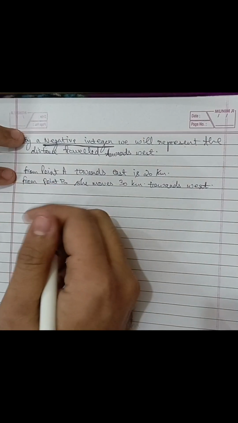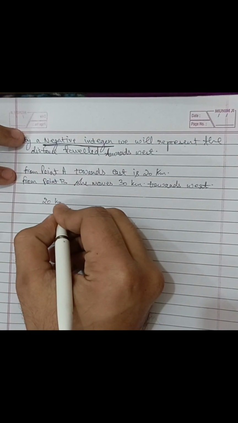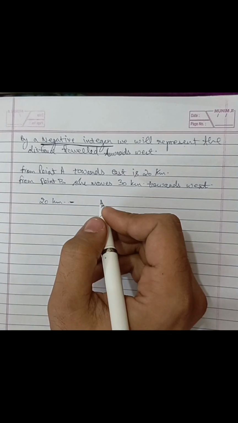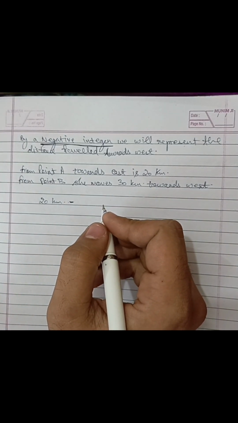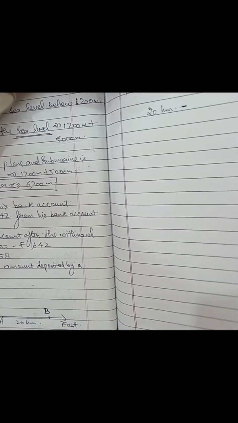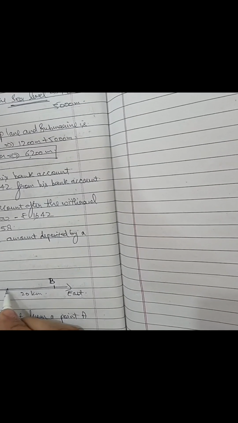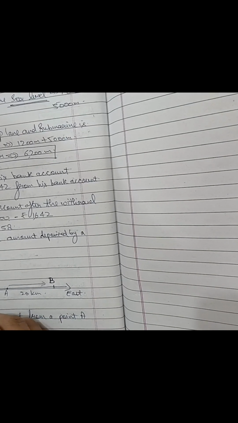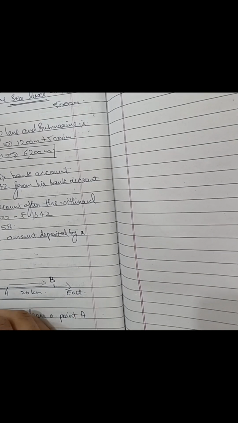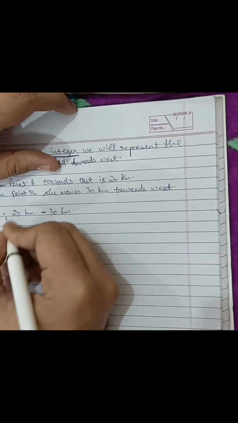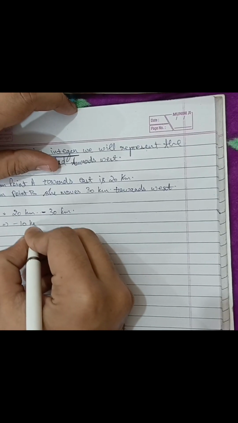Now we will make the equation. 20 kilometers first, then minus, as she came back from point B to point C, as shown in the figure. You can see from point A, she then came back to point C. 20 minus 30 kilometers is minus 10 kilometers, which is the answer.